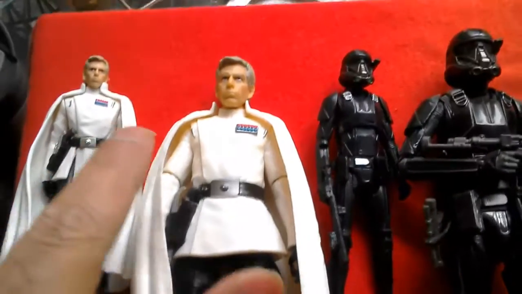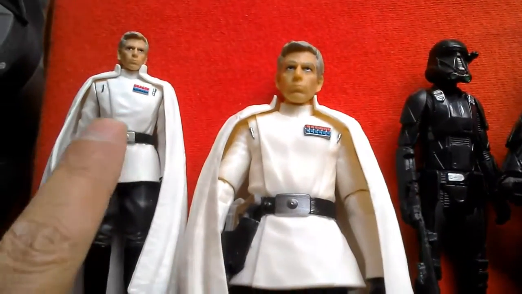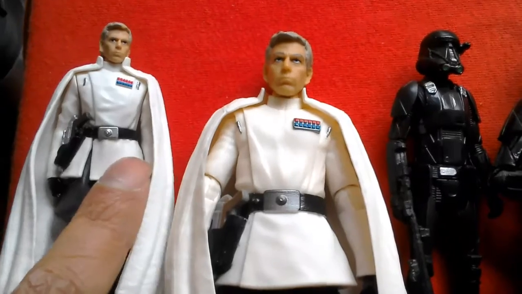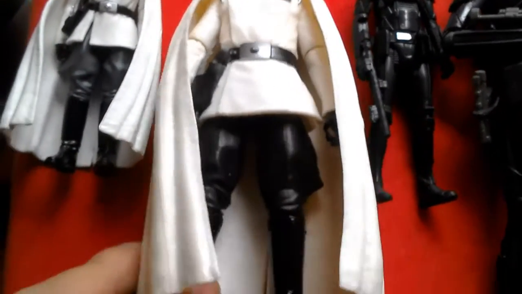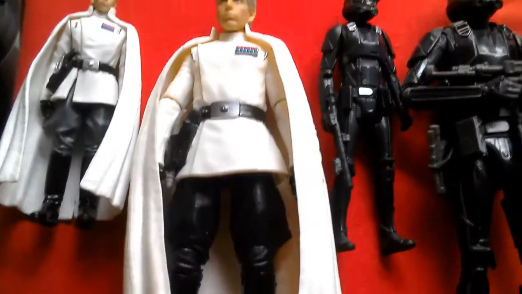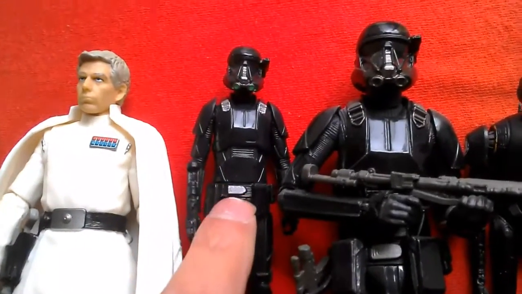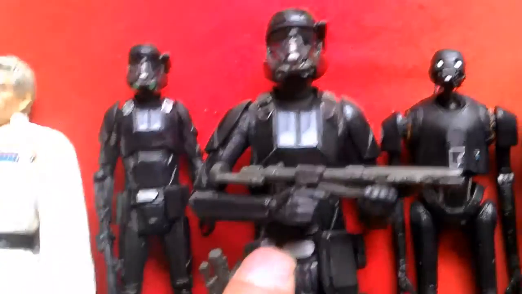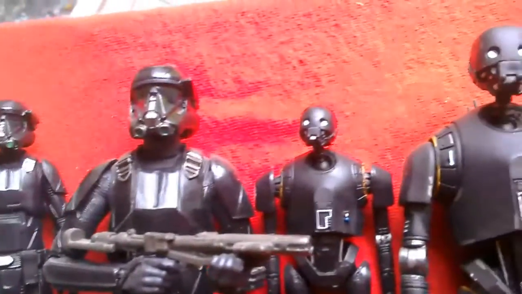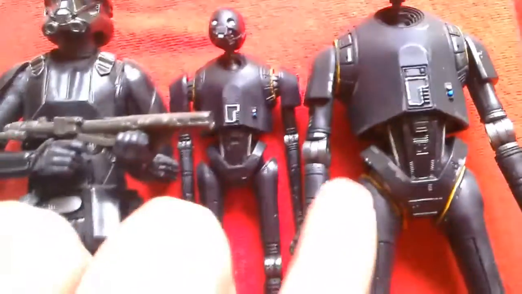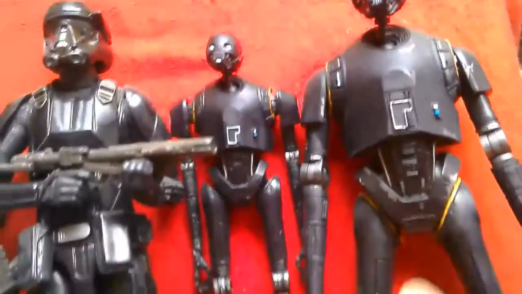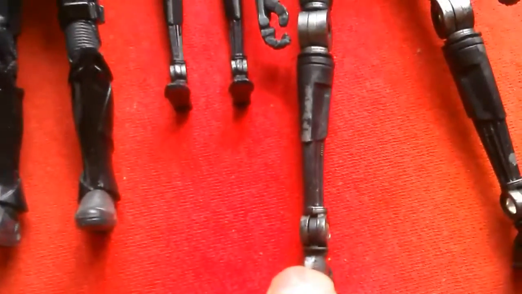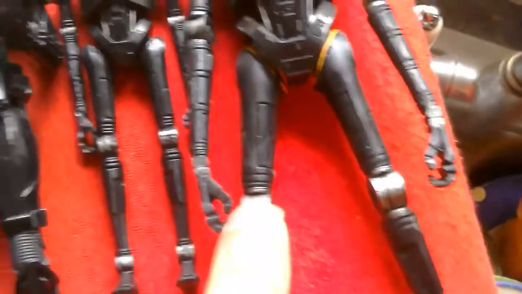So we've got the two Krennics. I like this one a lot, the 3.75, and this one's a good figure. If you go to TK Maxx, you can pick him up for a tenner. Great looking figure. Then you've got the basic 3.75 Deathtrooper and the Black Series Deathtrooper. These are great figures, really detailed. K-2SO, I just picked him up recently, the 6-inch Black Series. I've been looking for this one for ages, really hard to find in the UK. Finally found him at TK Maxx for £12.99 and had to get him.